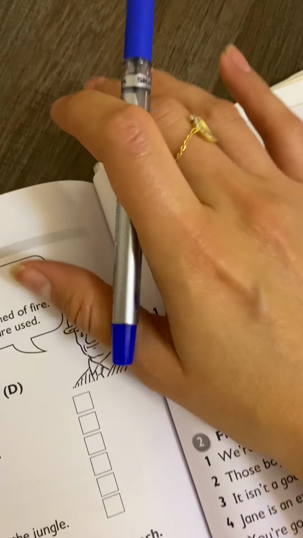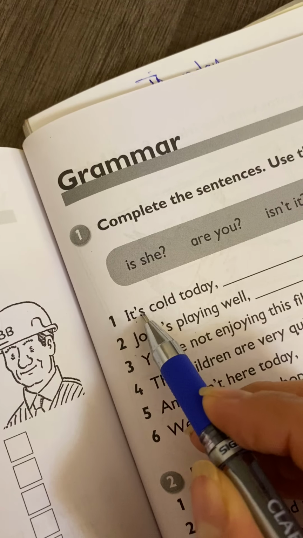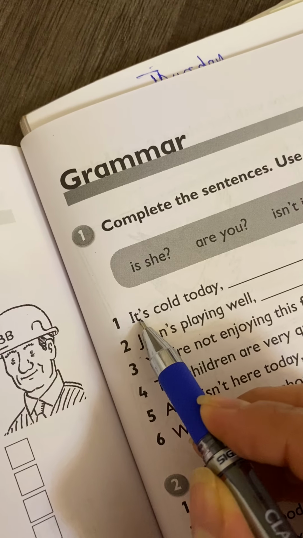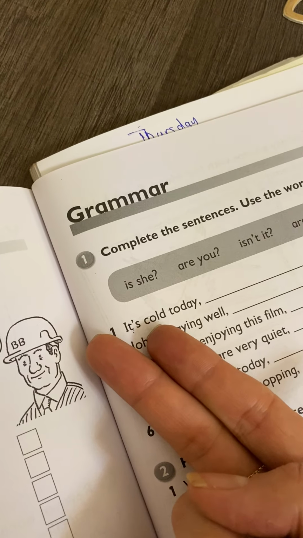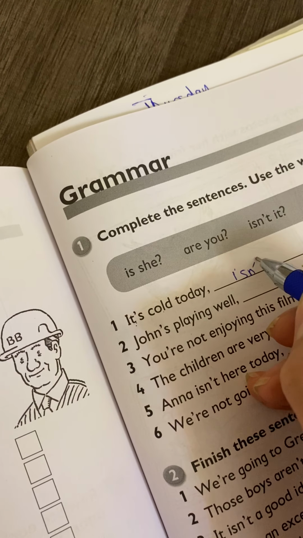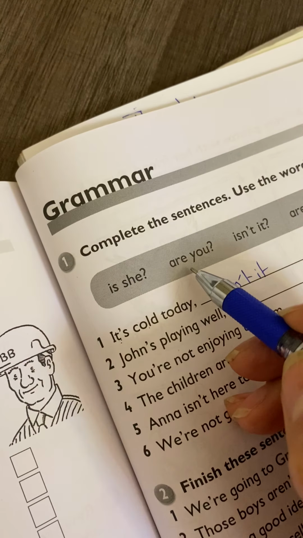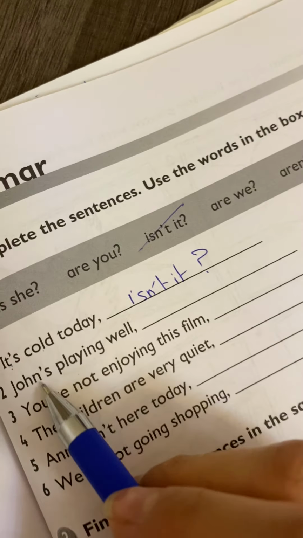Okay. Let's start. It is cold today. It is. What is the negative of is? Isn't. Then we change the place of the subject and the verb. It becomes what? Isn't it? Don't forget the question mark.